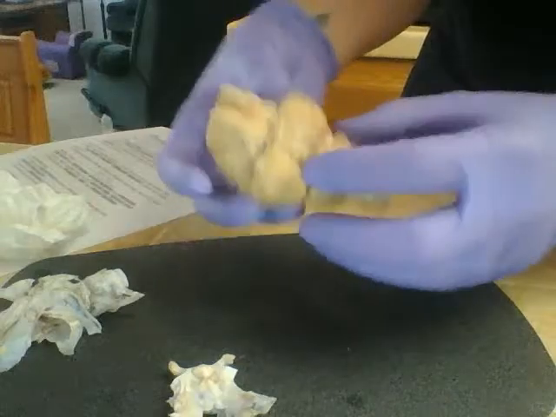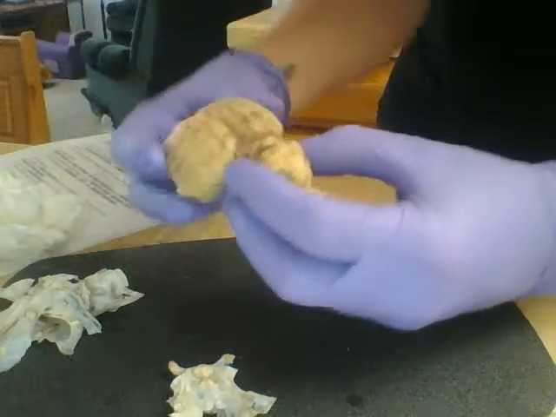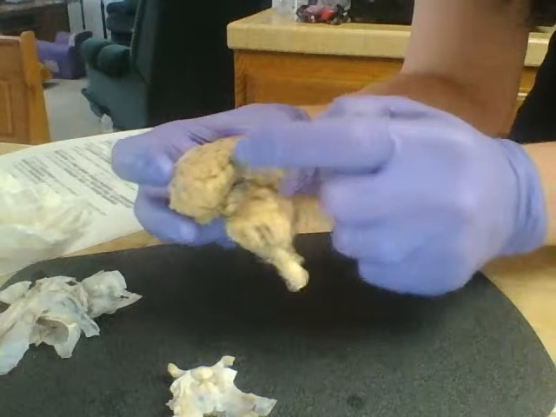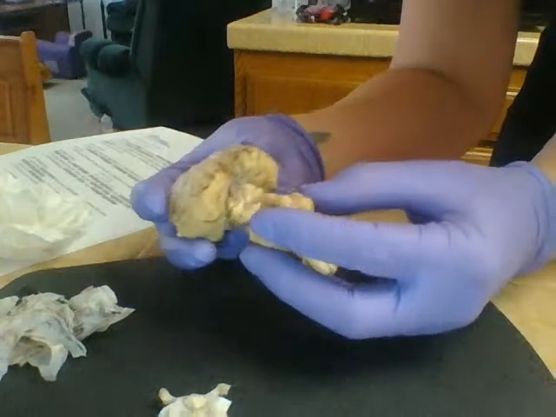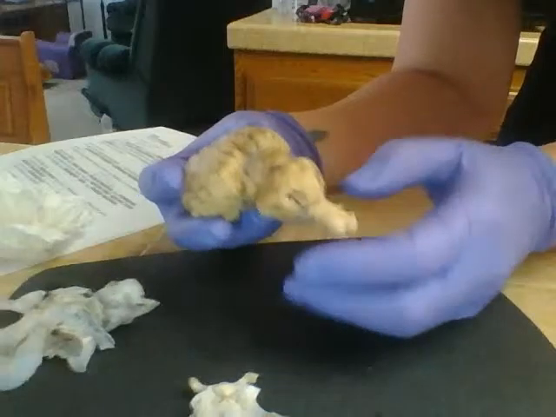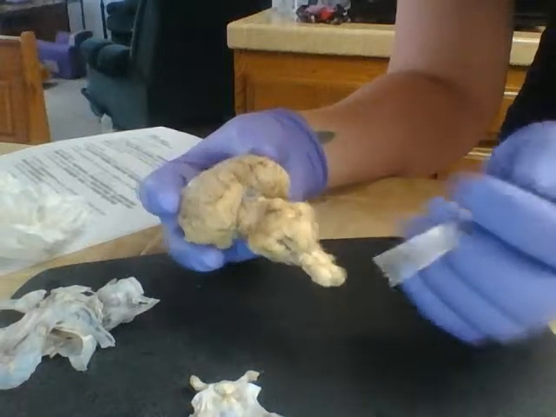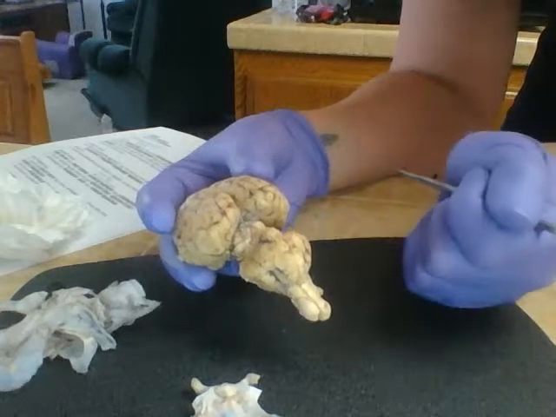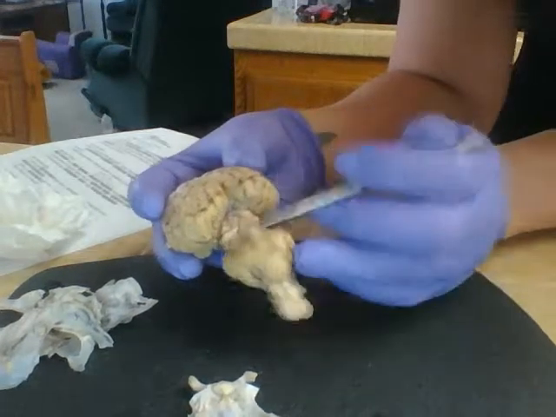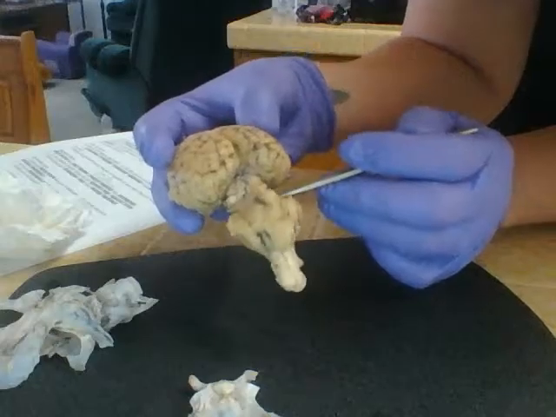Now we're going to take a look at the midbrain. So I'm going to separate the cerebrum from the cerebellum and kind of pull that down. Again, did this earlier, so it's a little looser than it was earlier. Now, what we can see in between here is the corpora, I have some trouble with this one, quadrigemina. So this is that section here that kind of extends down.